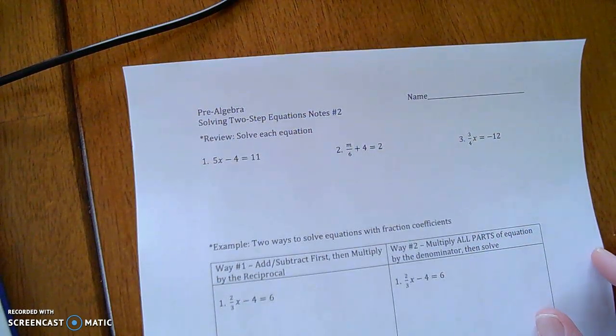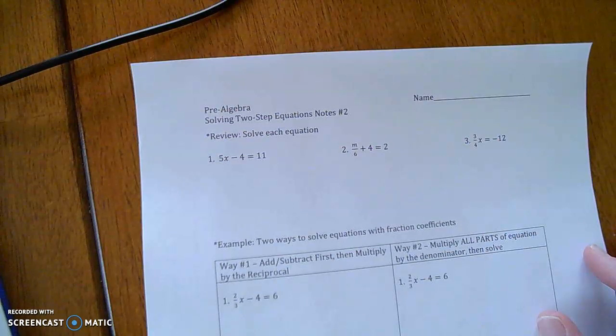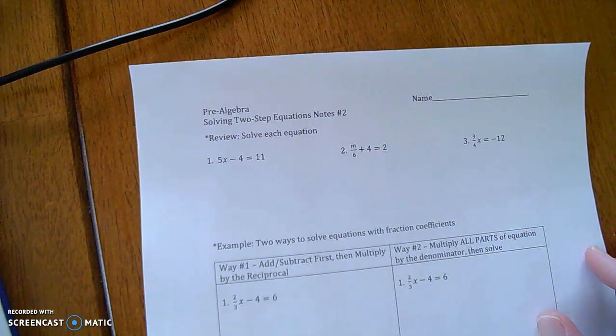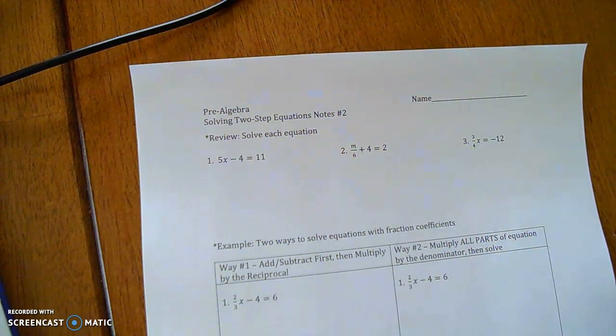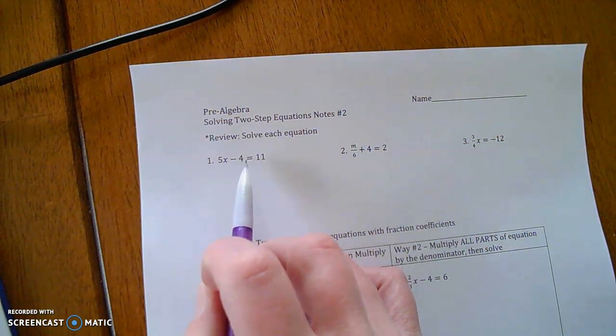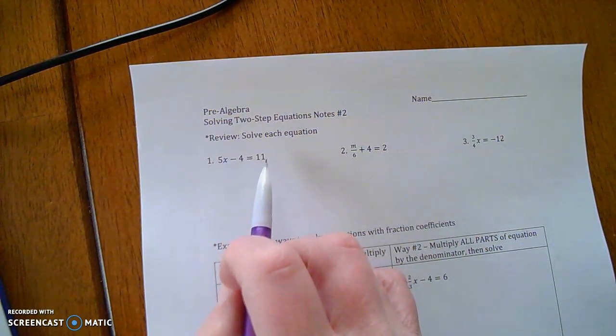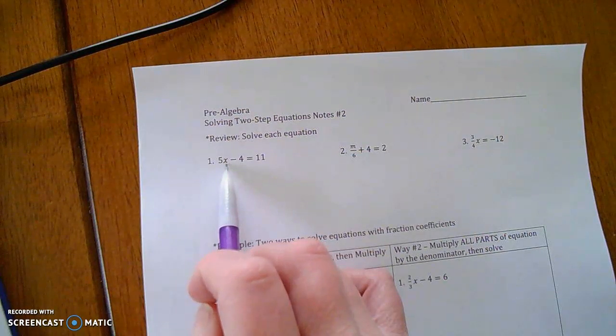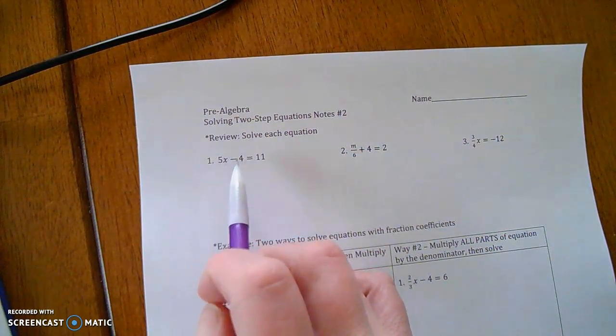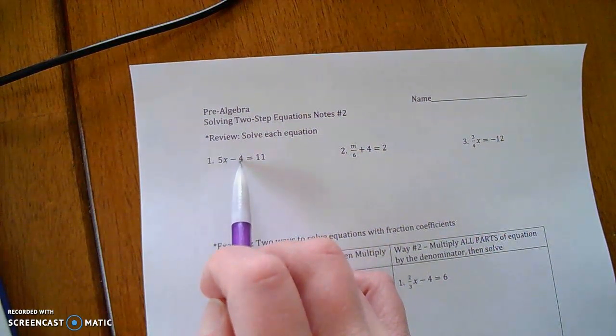We're going to start by reviewing two of the equations that we would have looked at in our first set of notes. So this first one, 5x minus 4 equals 11. Again, the x, the variable, is being multiplied by 5, and then 4 is being subtracted. When we solve equations, we have to undo the order of operations in reverse order.